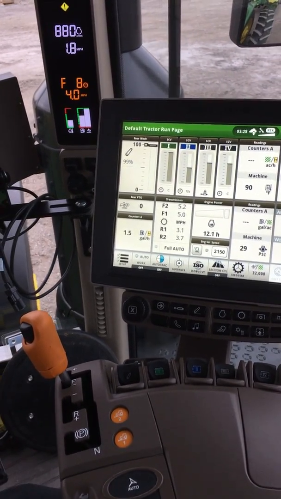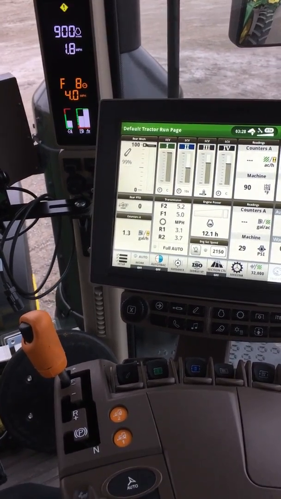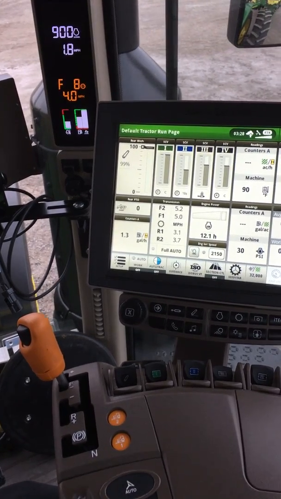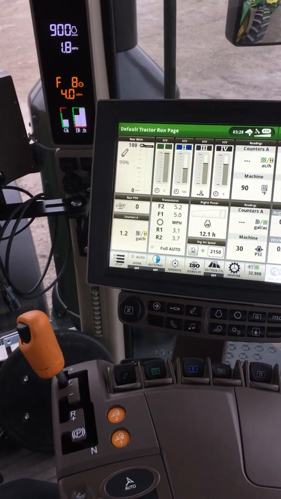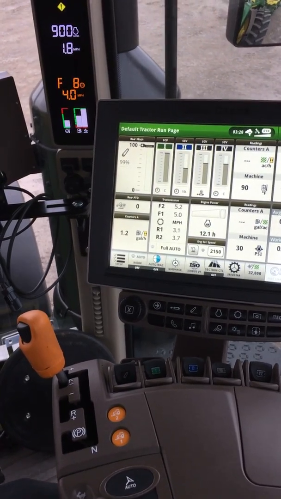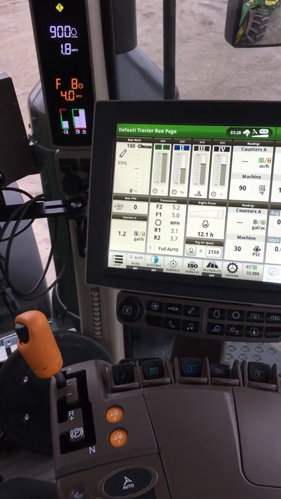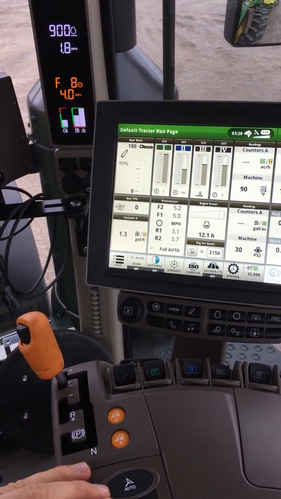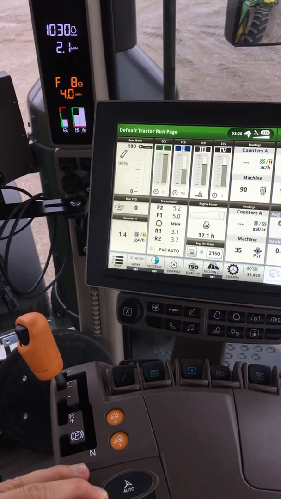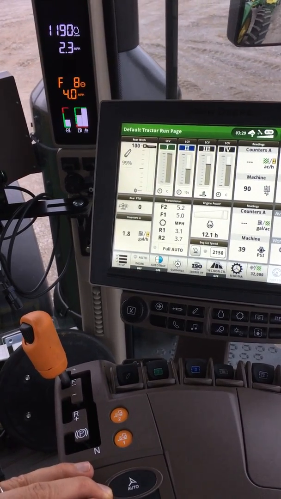We can see our set speed is set at 4 mile an hour, but we're really only moving 1.8 mile an hour. In order to achieve the full set speed, the throttle has to be in the full position. The throttle is currently at the idle position. As I increase my throttle, we can see my RPMs raise as well as my speed.